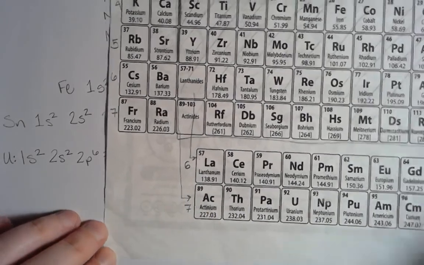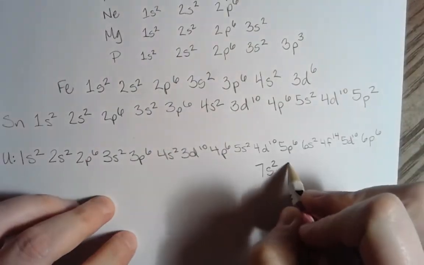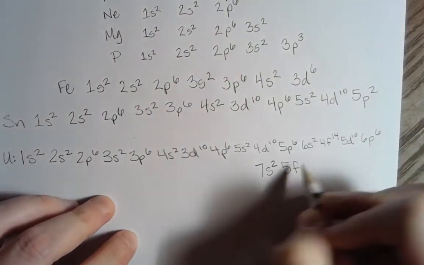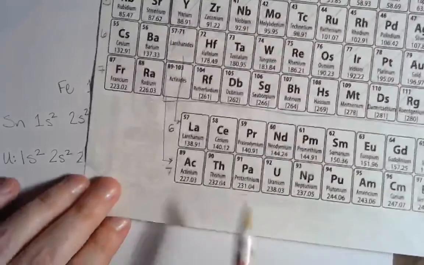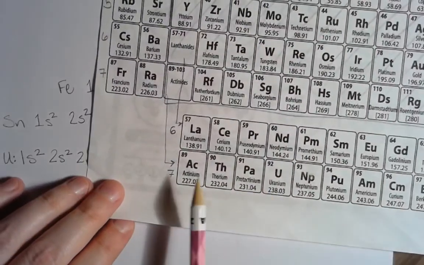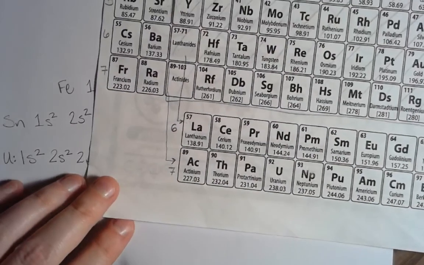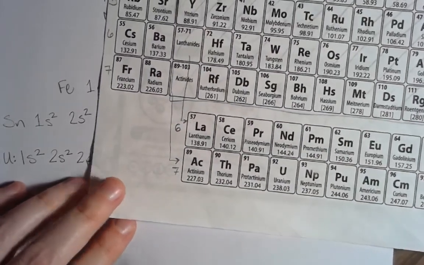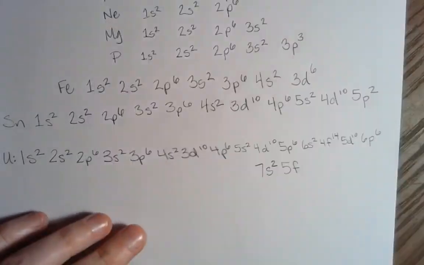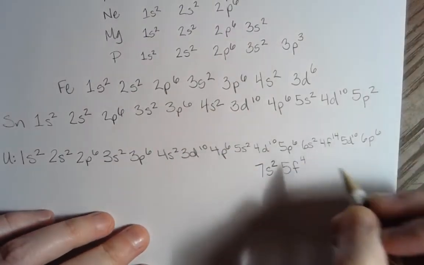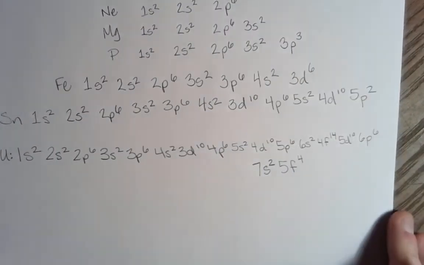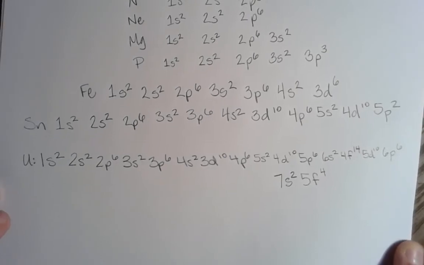That's a 5F. In your 5F, count across to uranium. 1, 2, 3, 4. So in a uranium atom, its 5F orbital has 4 electrons. Oh, look at that. It's all on the screen.